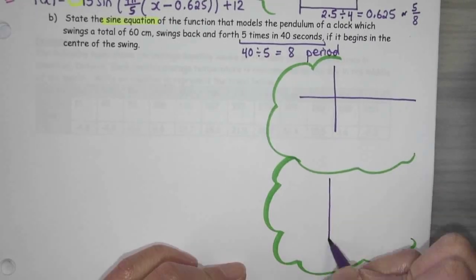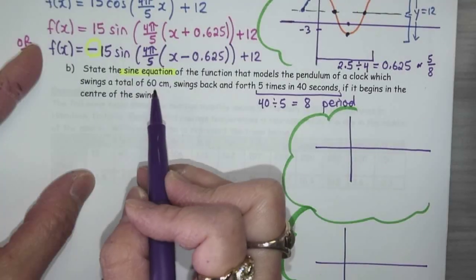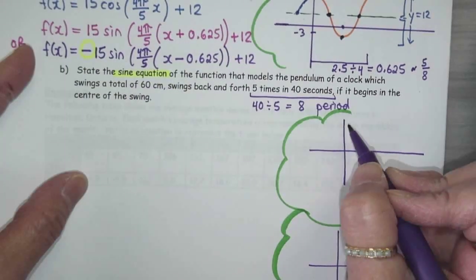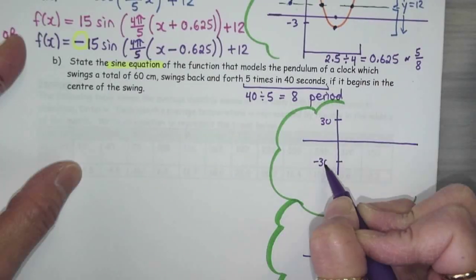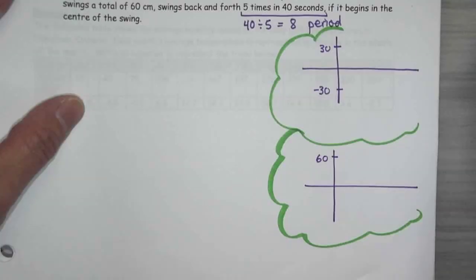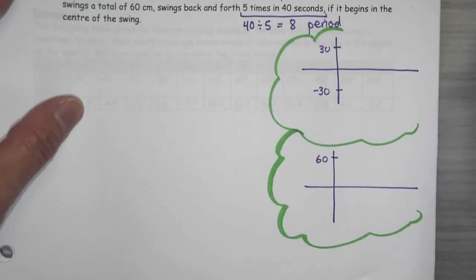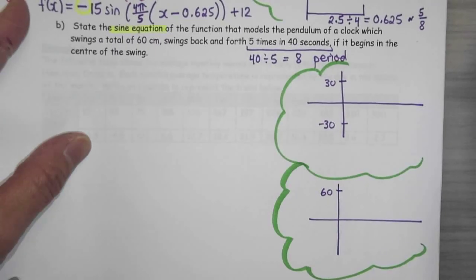Technically, it's a total of 60 centimeters. So it could go from 30 to negative 30, but couldn't I also graph it from 0 to 60? I don't think there's anything in the way I described it that would say one way or the other. So yes, I would accept both.